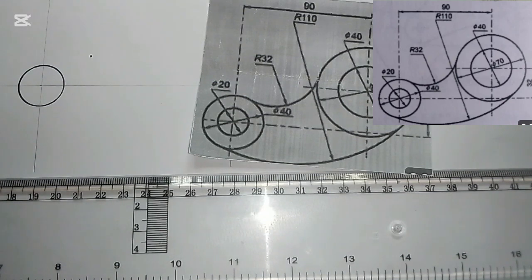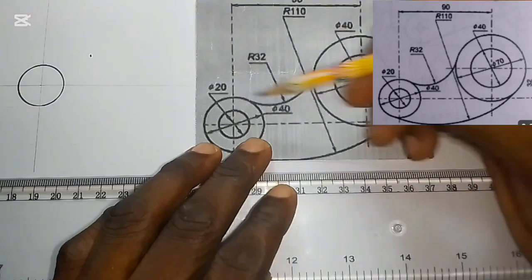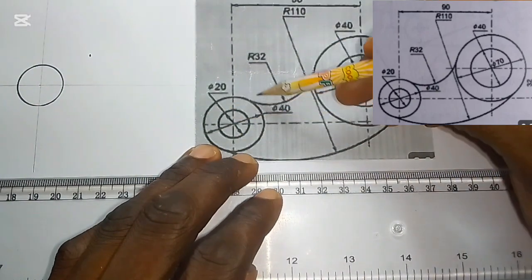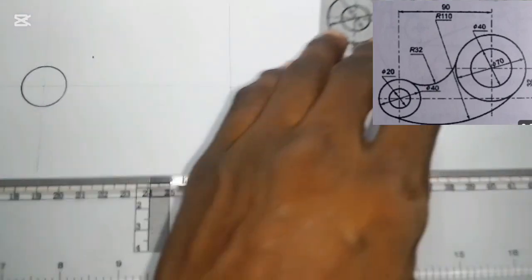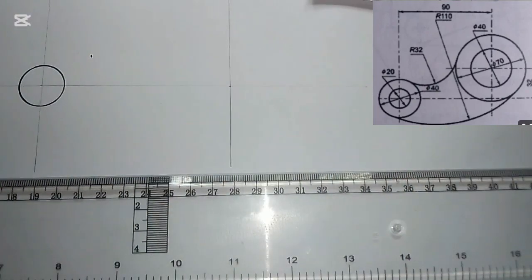I'm drawing the outline straight away. So for the second circle, we have that, as you can see, diameter 40, as it is here for the second circle, diameter 40.